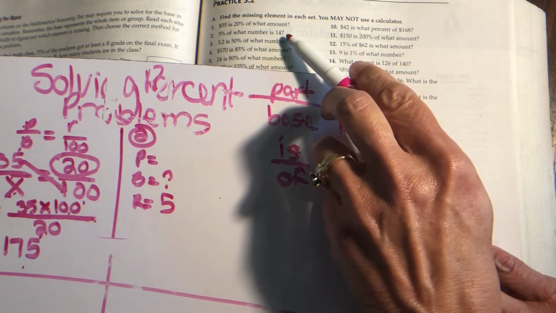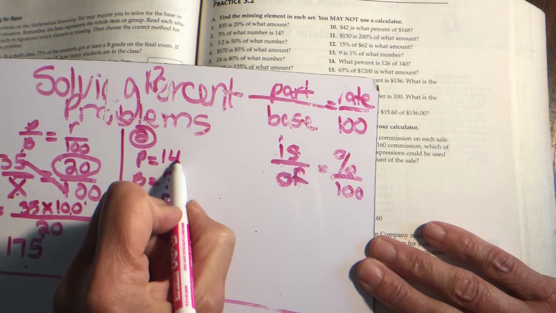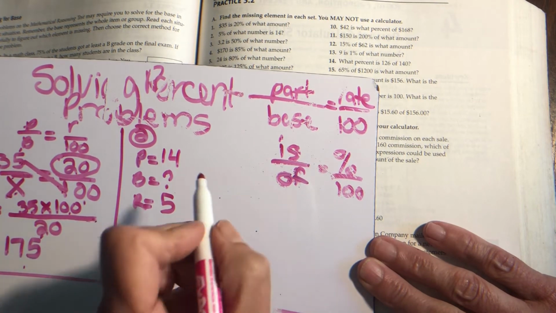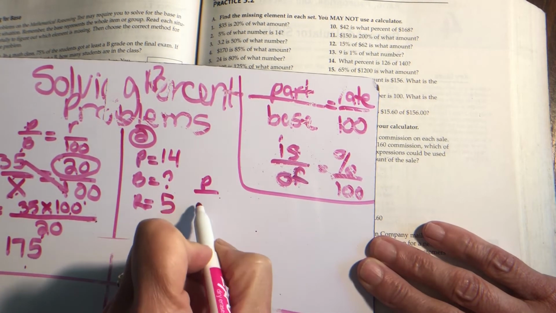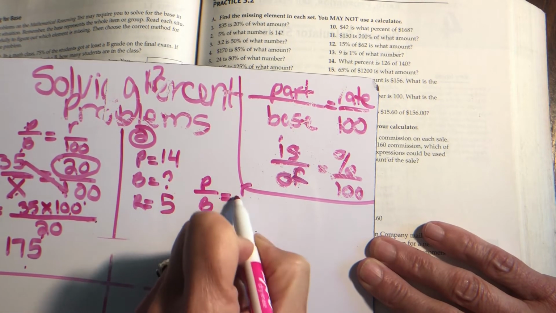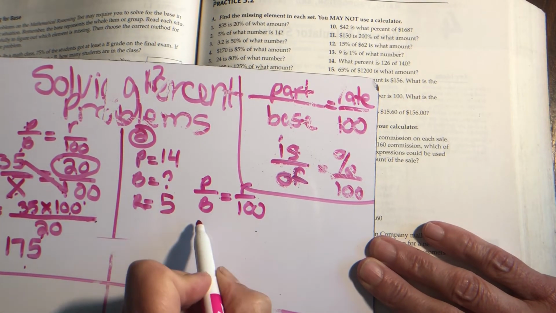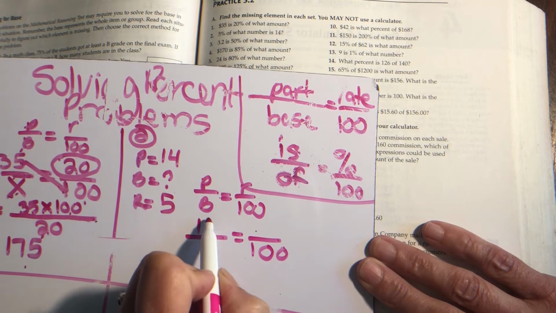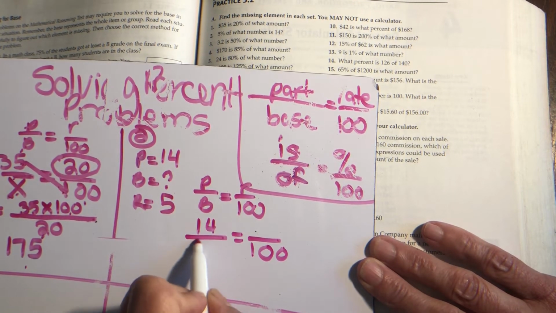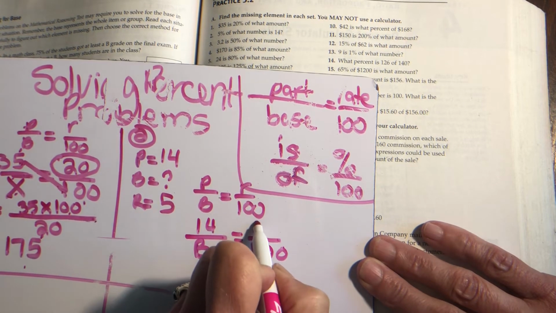And it says is 14, so 14 is the part. So then we come over here and we write our formula, P over B equals rate over 100. Then we plug our stuff in. So we got line equals line over 100. 14, B for base, R is 5.